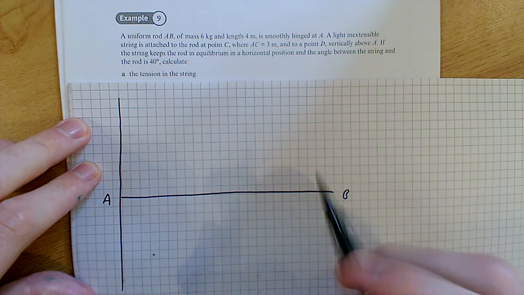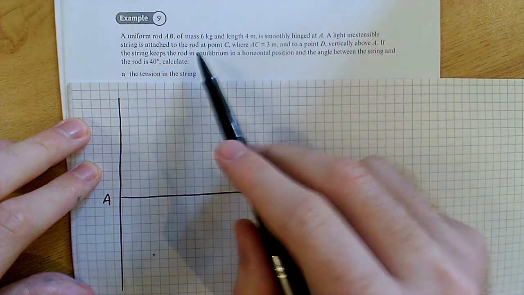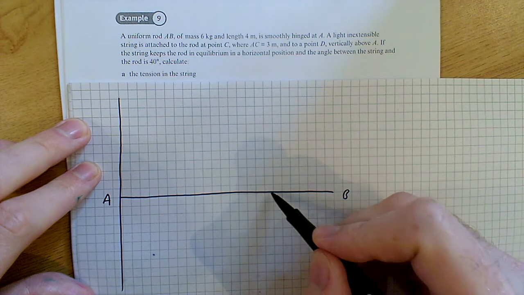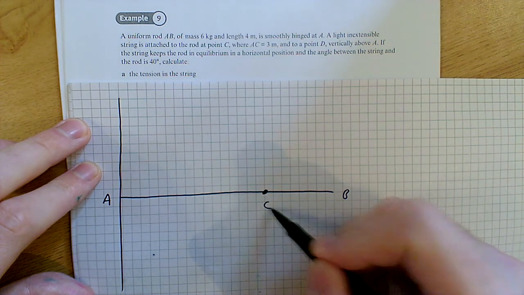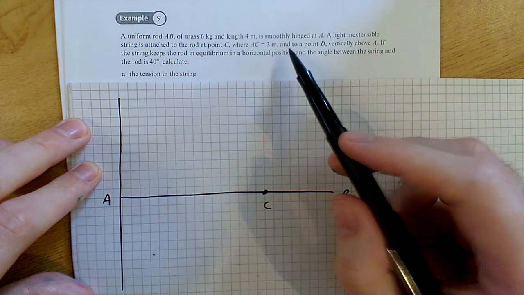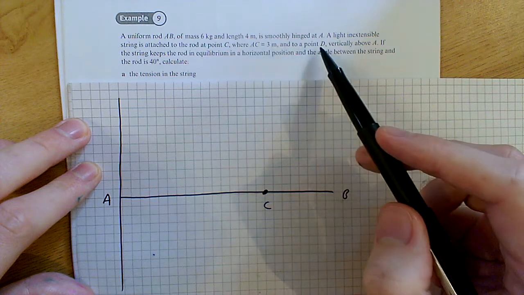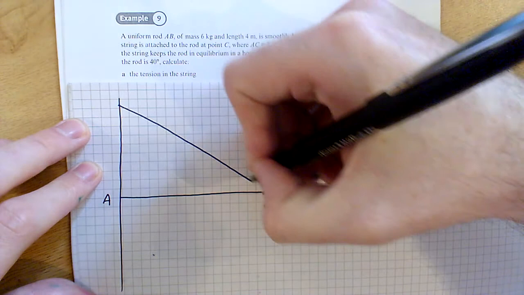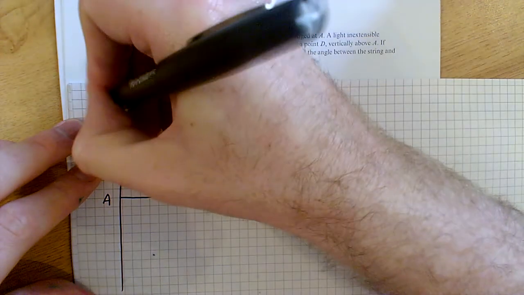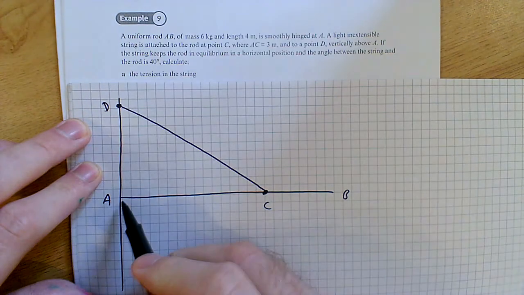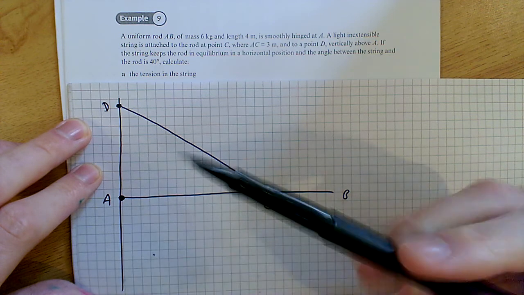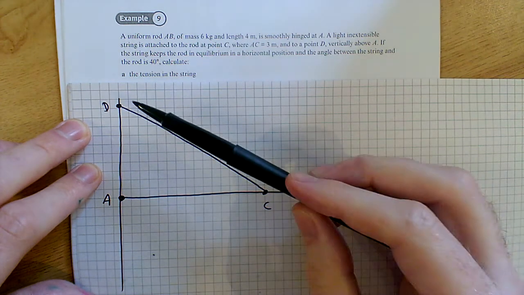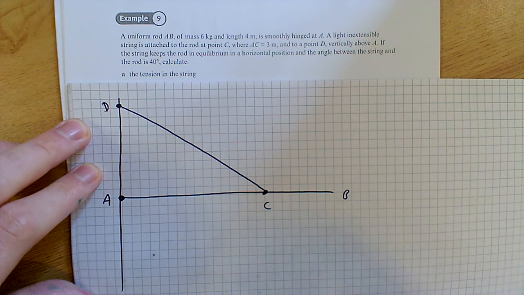So let's just finish the rest of the setup. It's uniform, its length is 4 meters. The string is attached to point C where AC is 3, and to a point D vertically above A. So there's going to be a string 3/4 of the way along, which we'll call C. Okay, so here's our string up here. That's stopping the rod falling. So here we've got a hinge. If we imagine the rod can move this way or this way along there, and there's a string stopping it from falling down.